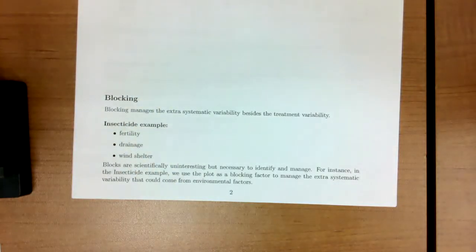And typically our blocks are scientifically uninteresting. They're not really important to us, but they're necessary to identify and to manage so that we can hopefully relate those environmental factors to variability and not just leave it in the unexplained variability.